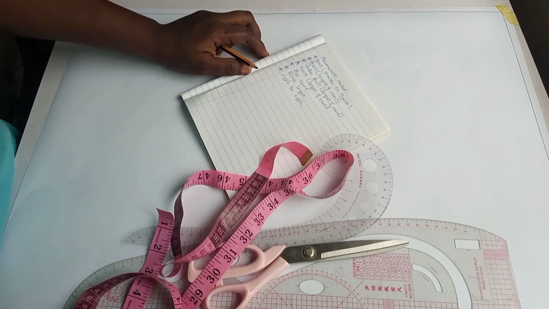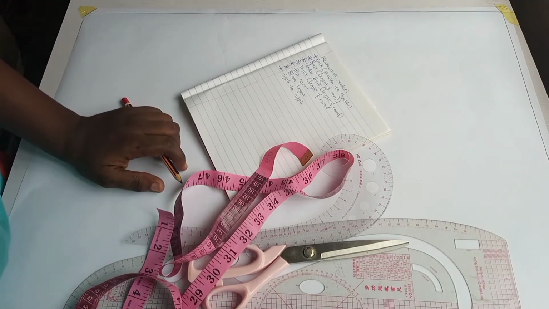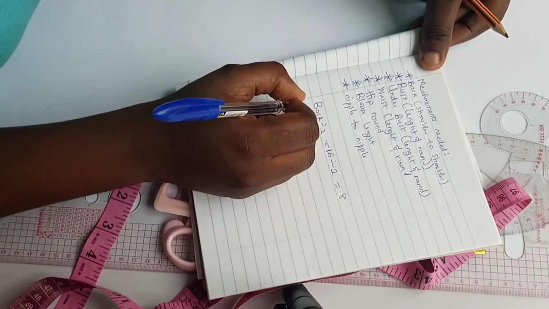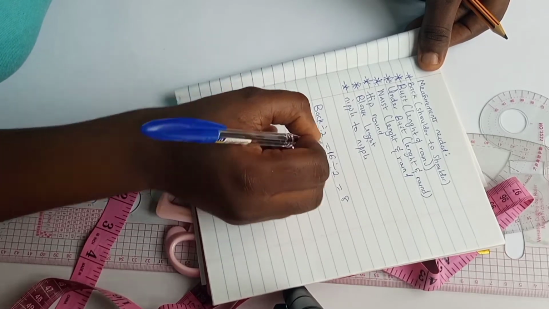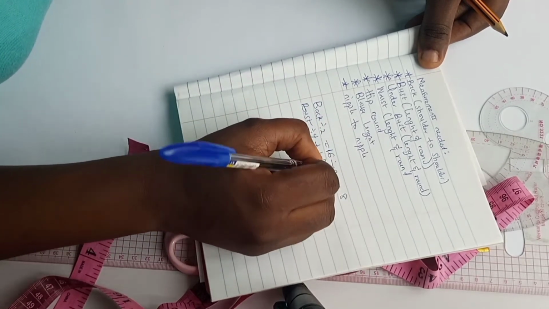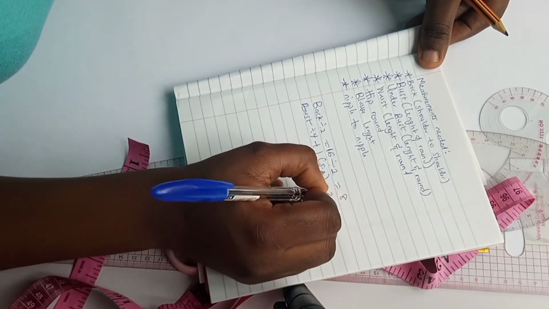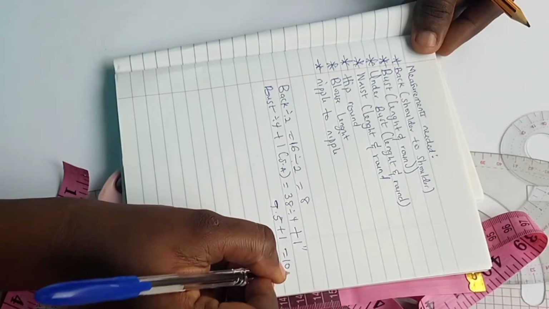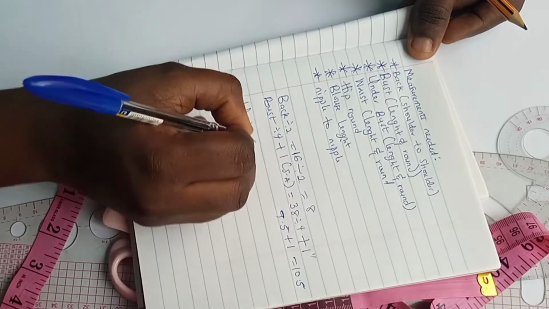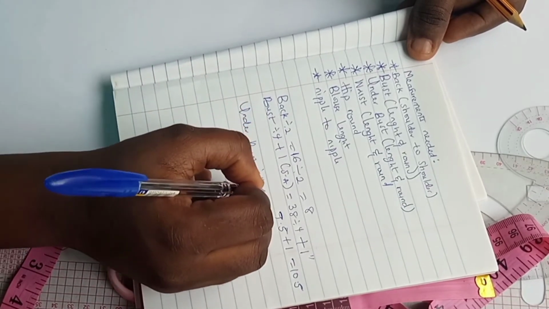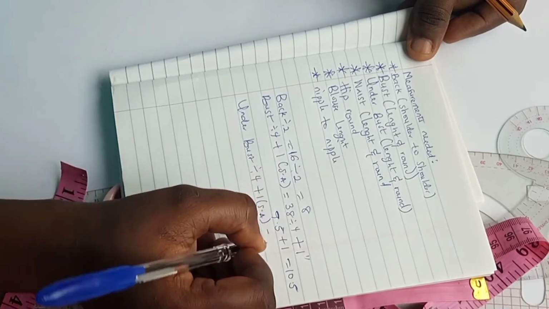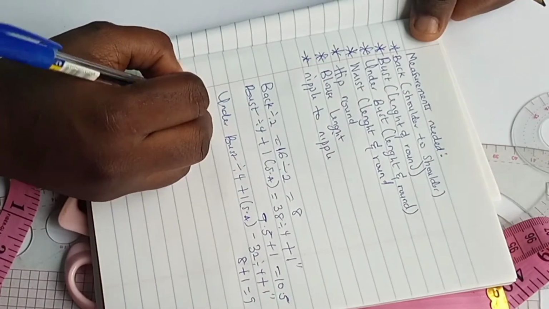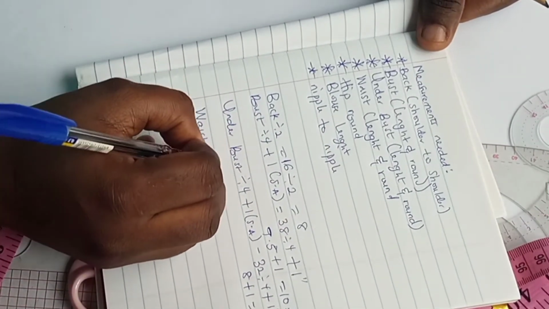In this particular tutorial, we have some calculations to make. We need to calculate our back divided by 2. We need to calculate our bust divided by 4 plus 1 inch seam allowance. We need to calculate our under bust divided by 4 plus 1 inch seam allowance, our waist divided by 4 plus 1 inch seam allowance, our hip divided by 4 plus 1 inch seam allowance, nipple to nipple will be divided by 2.